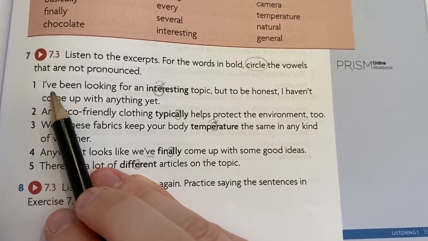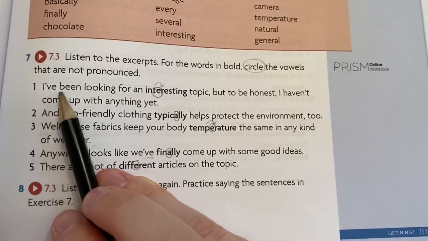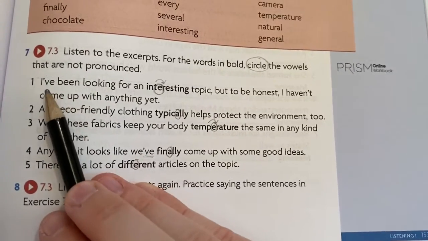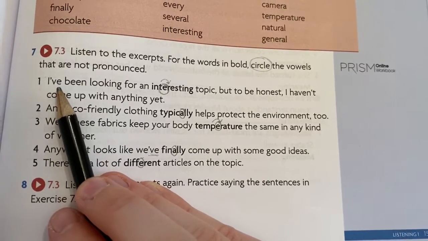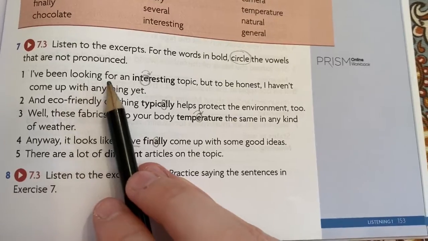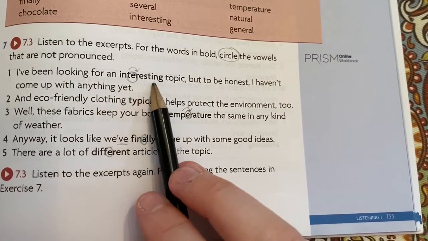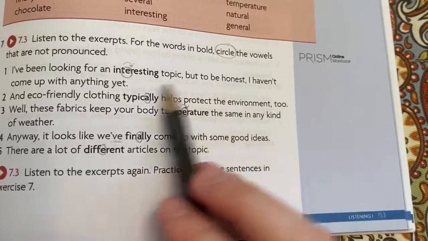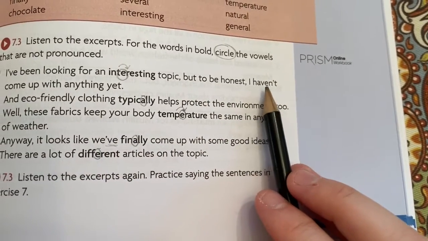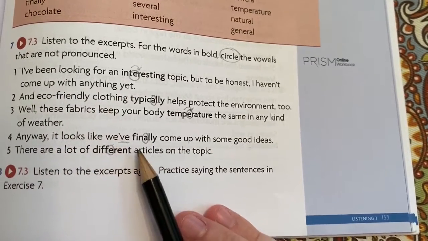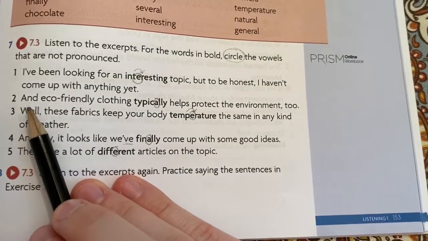If your 2 lips are coming together, I've been practicing, I've been looking, it should be the V sound, meaning your teeth touch your bottom lip. I've been looking for an interesting topic, but to be honest, I haven't, work on the V, I haven't come up with anything yet.